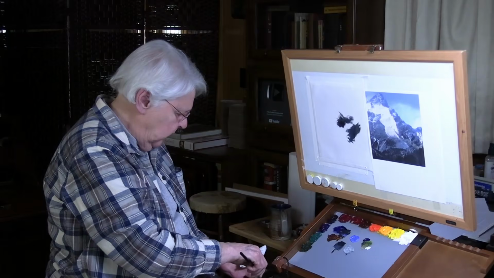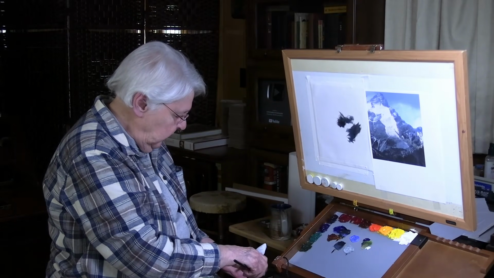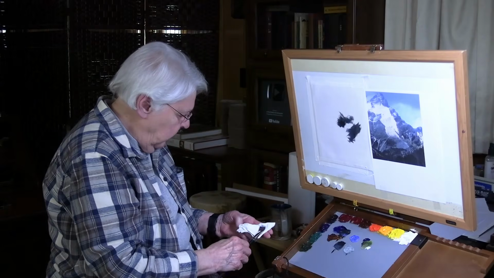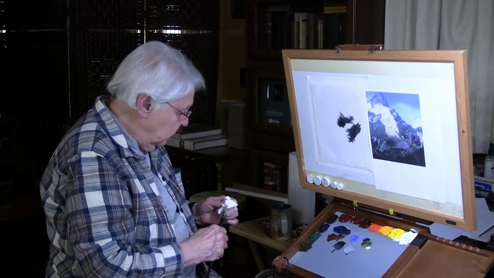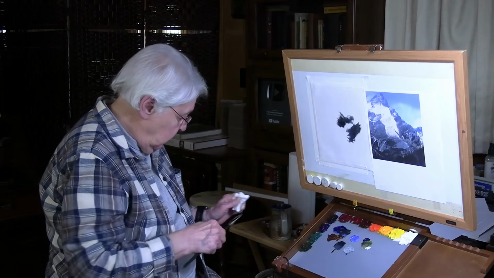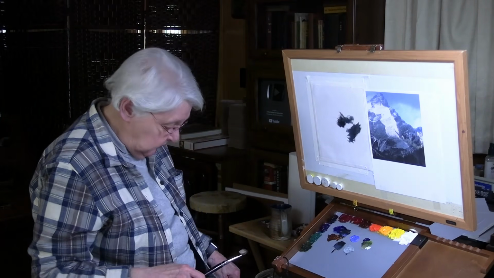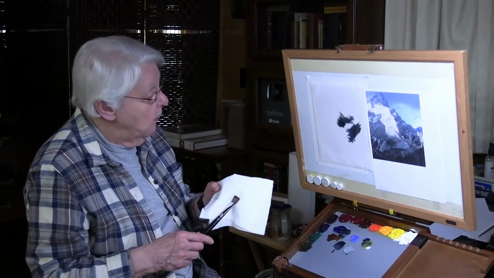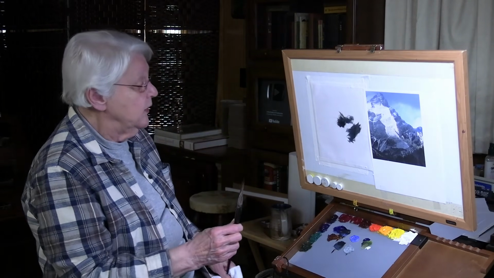In other words, if you think about it, in shadow areas there are not enough light rays bouncing from other areas for us to see all the hue that's in there.